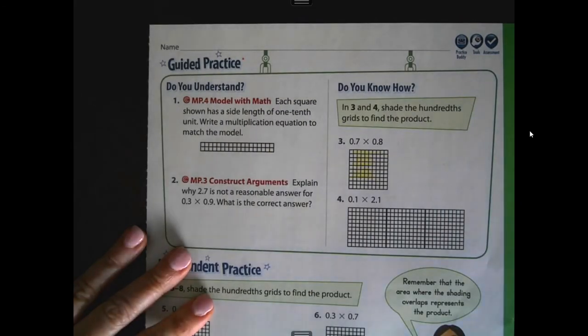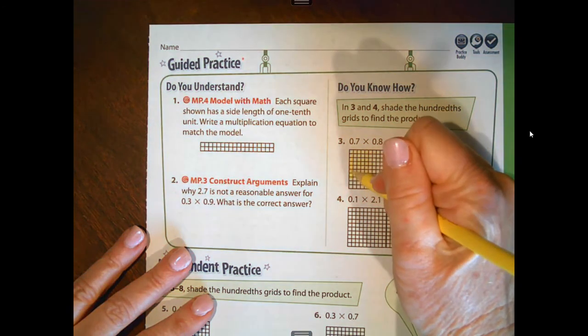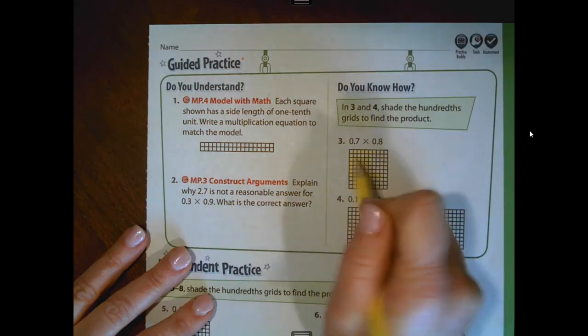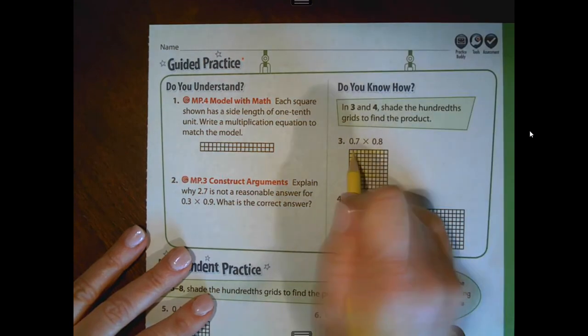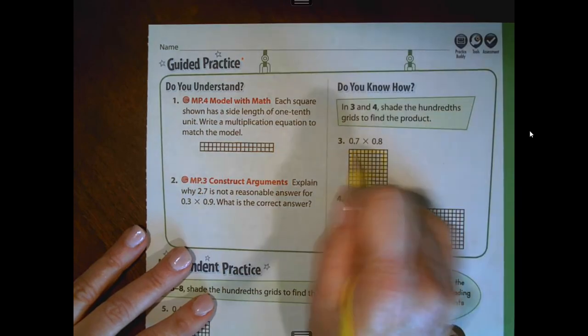Let me get some light on here. I'm having a hard time seeing. All right, now I should be able to stay in the lines.